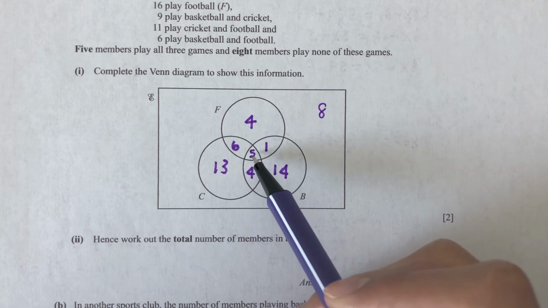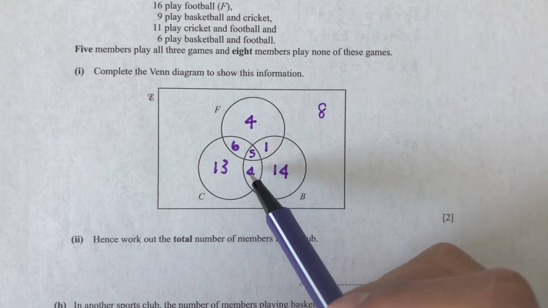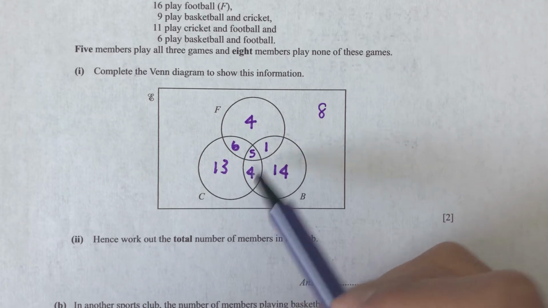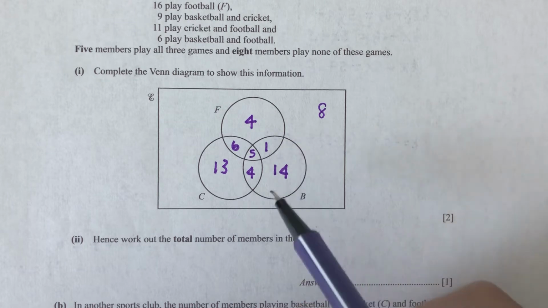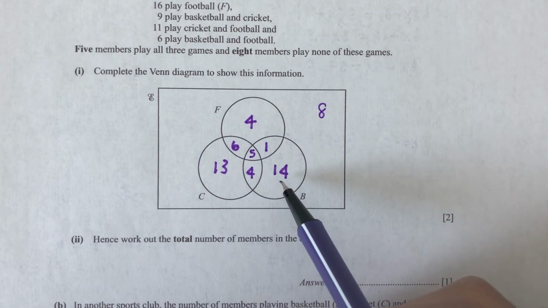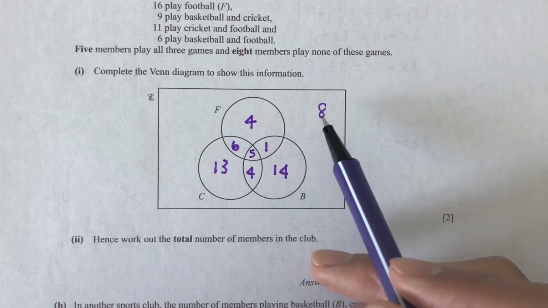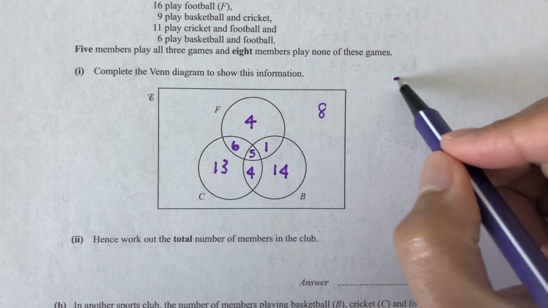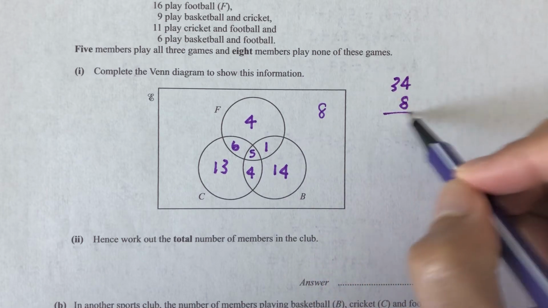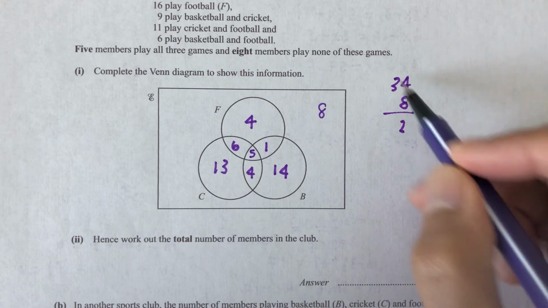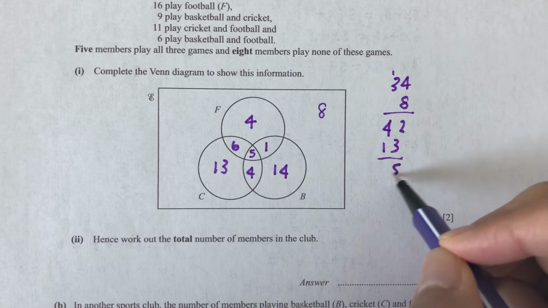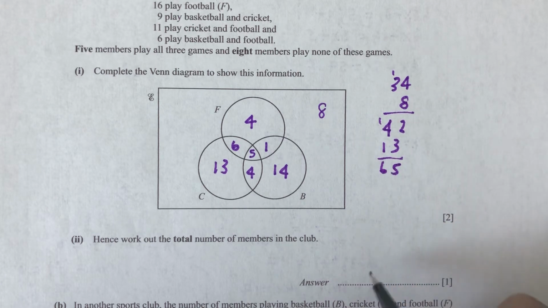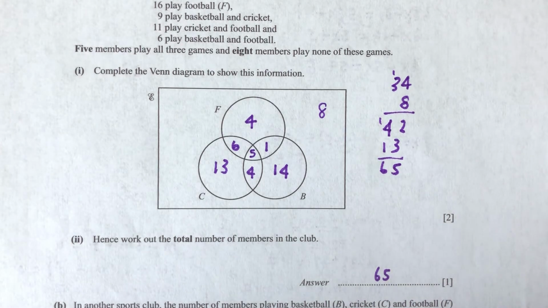And then 15 plus 4 is 19. 19 plus 1 is 20. 20 plus 14 is 34. 34 plus 8 will be 42. Plus 13 will be 55. So the number will be 55 for the total number of members in the club.